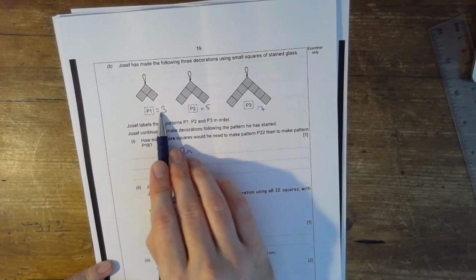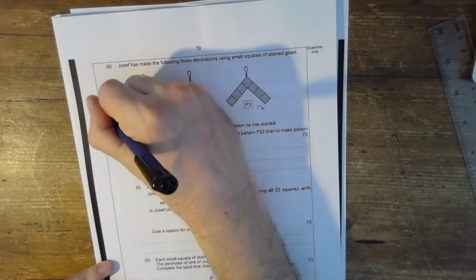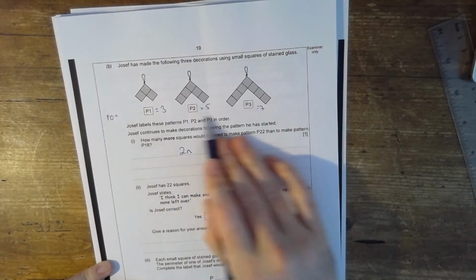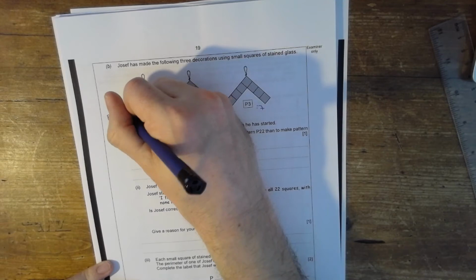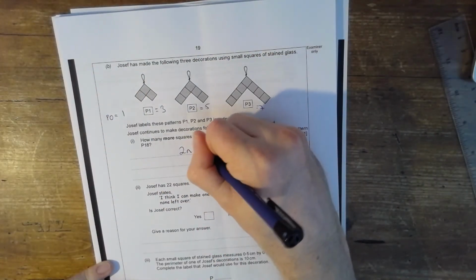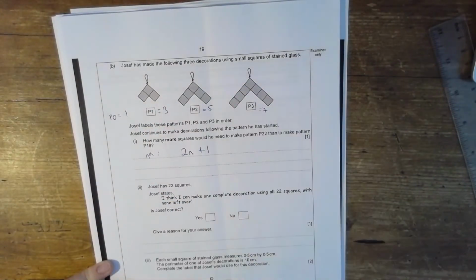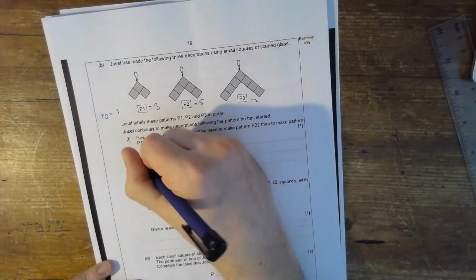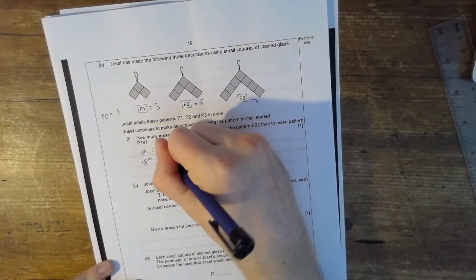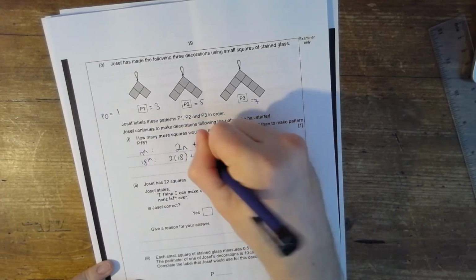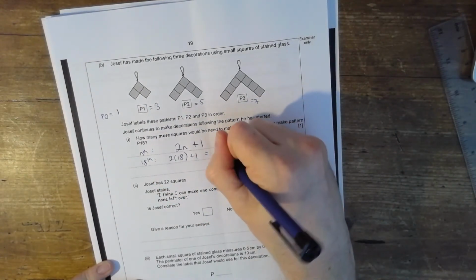And then if I come back in front of the first one here, so if I work out the P0, if I've gone up in 2s this way, this must be going down in 2s, which should be 1, which will be a positive 1. The nth term is 2n plus 1. So to find the 18th pattern, I would do 2 times 18 and then add 1, which would give me 36, add 1 is 37.